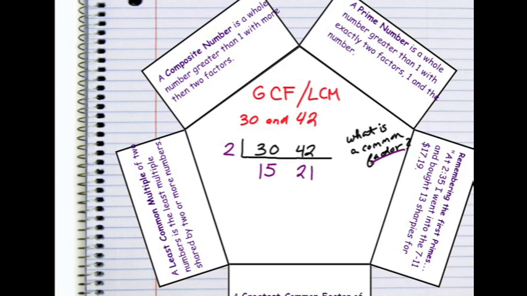Now we're going to draw the next layer of our ladder, and we're going to repeat what we just did. So again, I'm going to look for a common factor. It can be any factor.